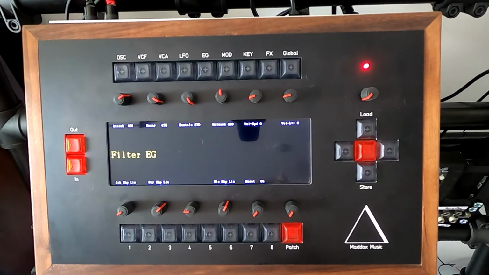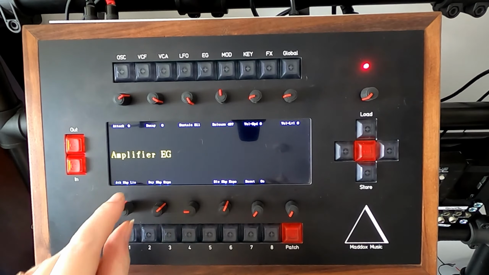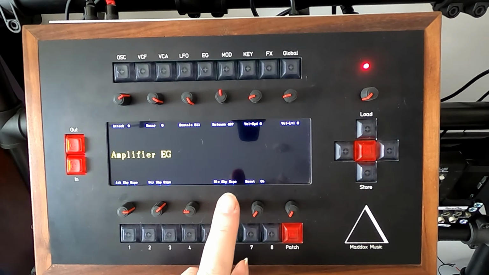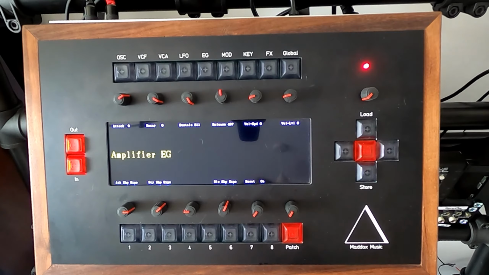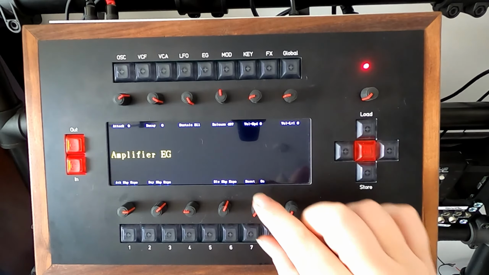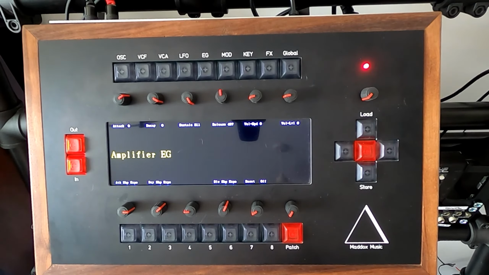We'll go on to EGs next. Again, we've got 2 EGs, so 1 is the filter and 2 is the VCA. And that's pretty straightforward. Nice thing to note about the VCF envelopes is you can change the shape to linear or exponential for the attack, decay and release. There is also a reset, so on new key press it will reset the envelope back to 0 every time. If you leave it off, then it will carry on from where it was on the release curve when you re-trigger the envelope.